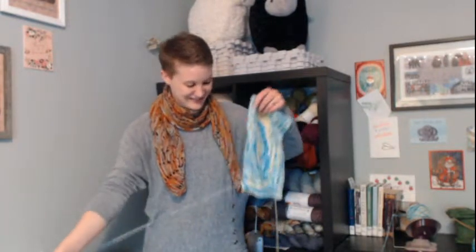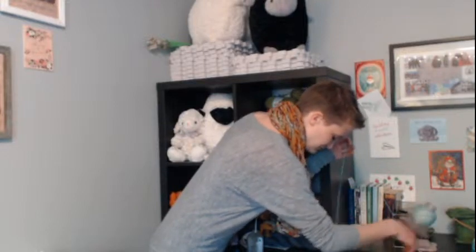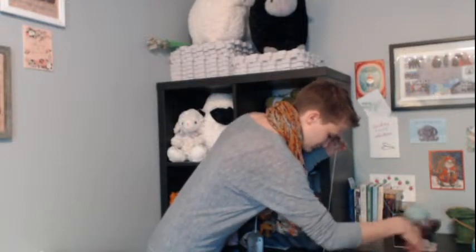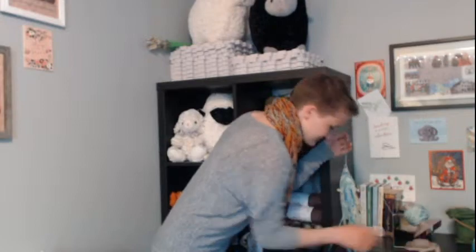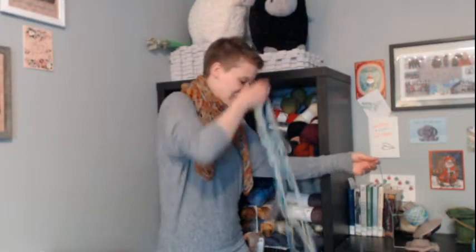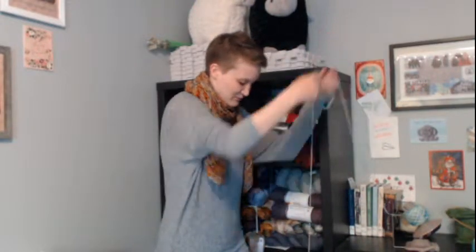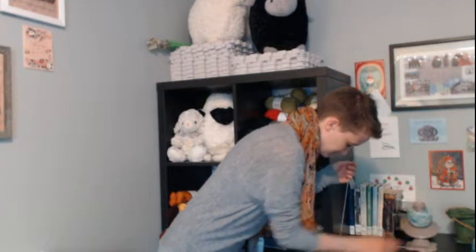Almost done. It looks like a handkerchief. A handkerchief with a big old hole in it. I should probably wind some of this up before I keep going. Yeah, that's what I was worried about. That's the problem with doing it this way, pulling it out like this: you end up with big old knots, or the yarn sticking to itself.